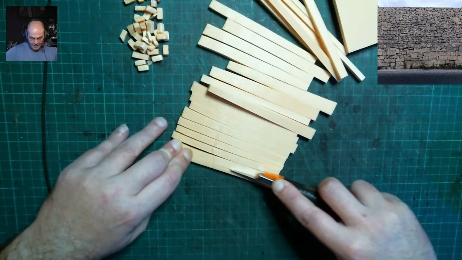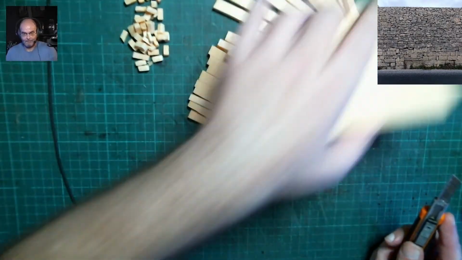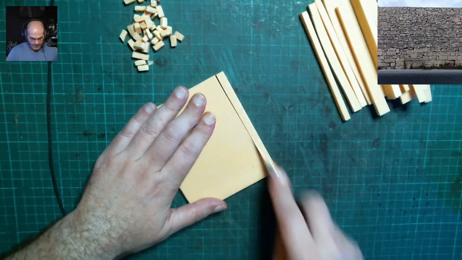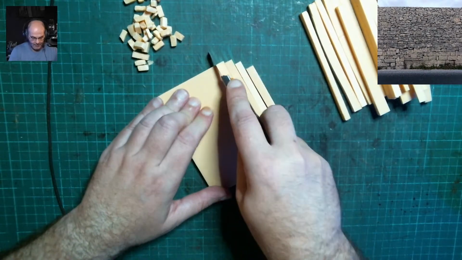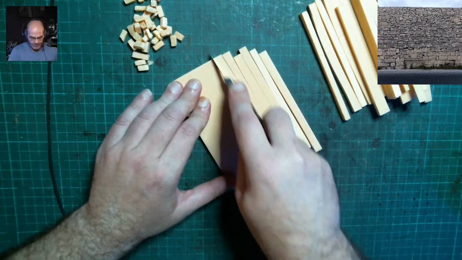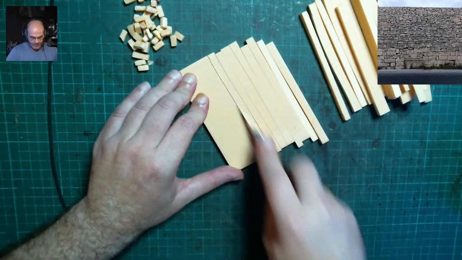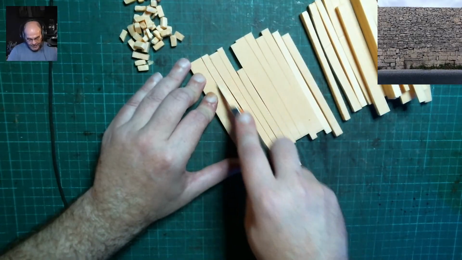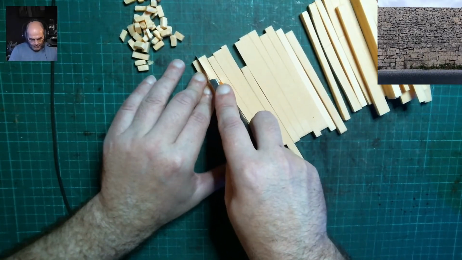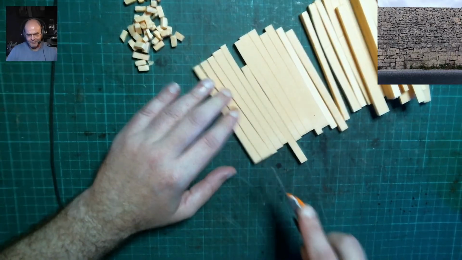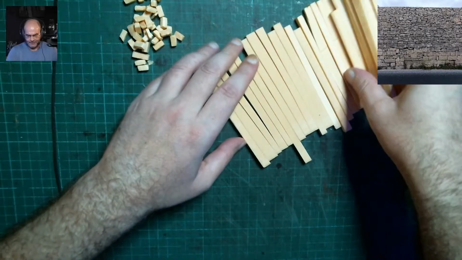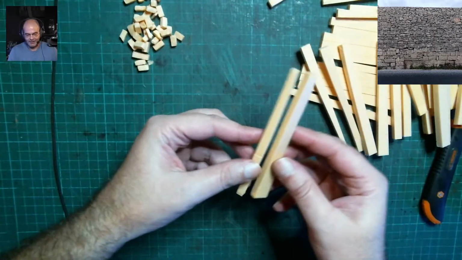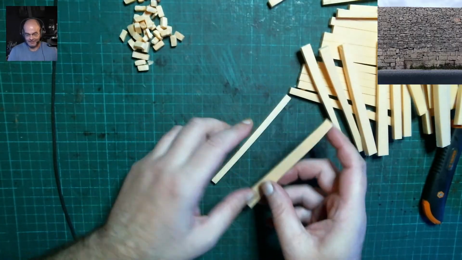And just making sure I keep my fingers out of the way. One of the reasons I want to avoid the scribing method is that although that works really well, I always find some difficulty with the corners. You always get this seam where two pieces join up, and it's not always really easy to hide that.